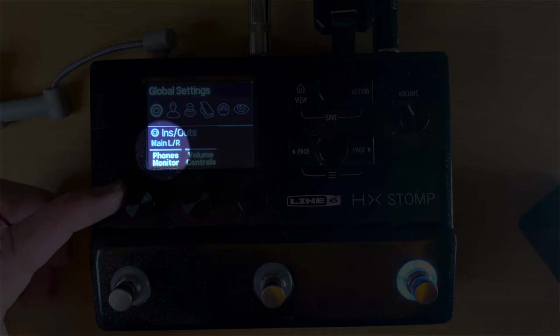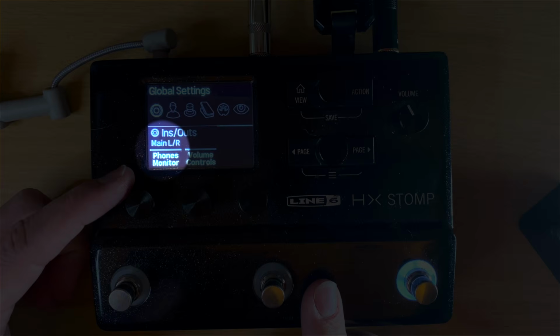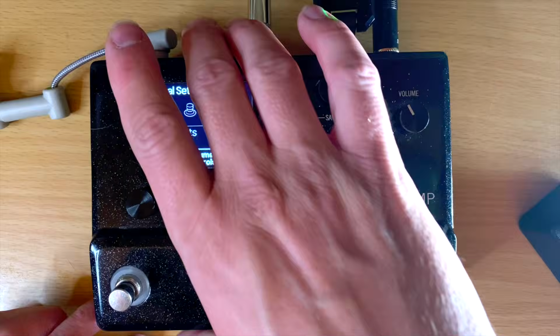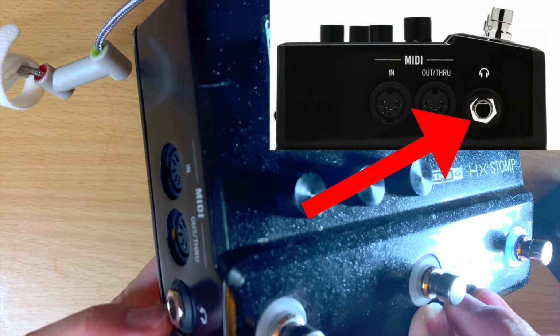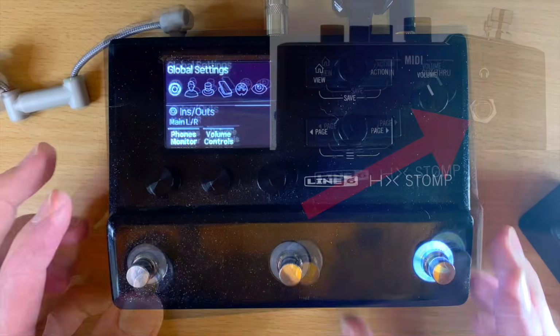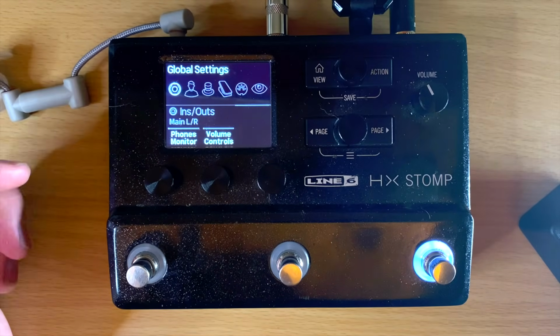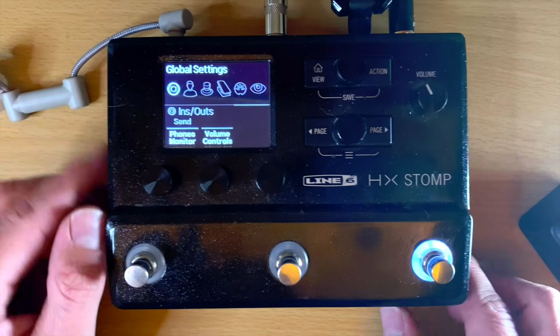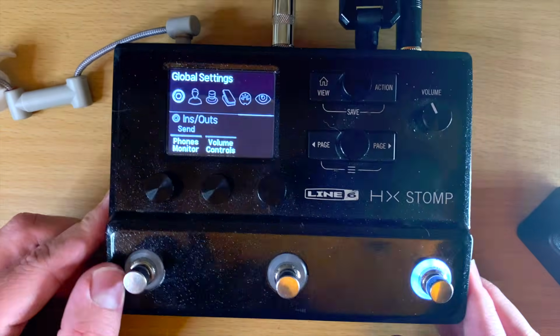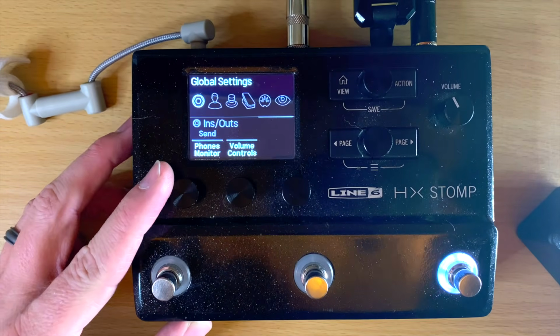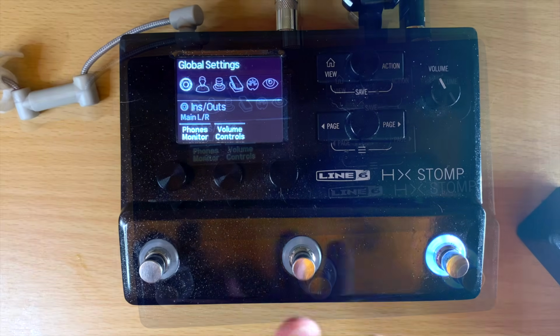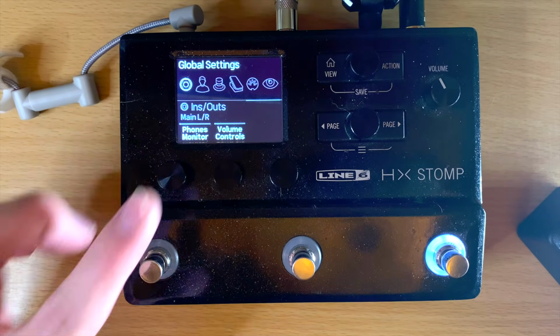Scrolling over, phones monitor. Do you want it to be main left and right or send? It's kind of a weird one. So you have your headphone out right here. Do you want to hear what is coming out of the main left and right, or do you want to hear what is coming out of the send port here? I don't really know why you would do the send port. That's kind of an interesting setup, but I can't really see a use for that. And I think most of the time you're going to leave it on left and right.